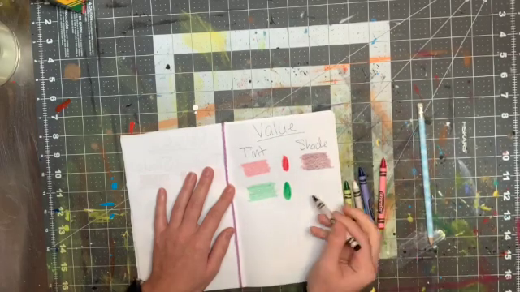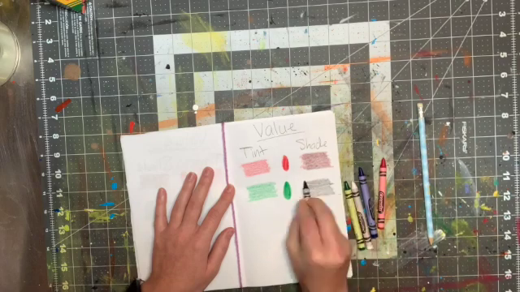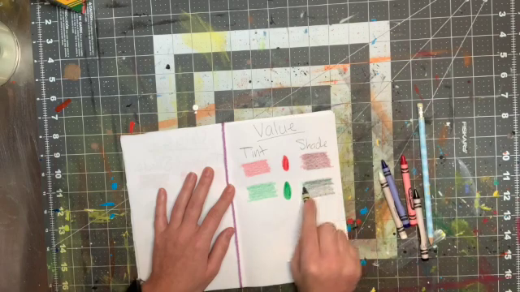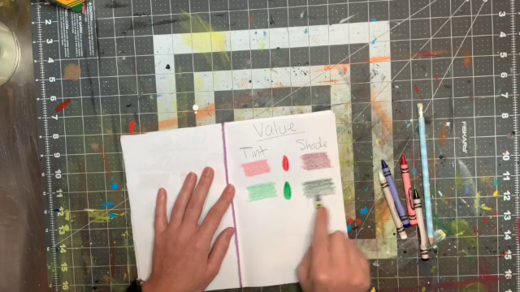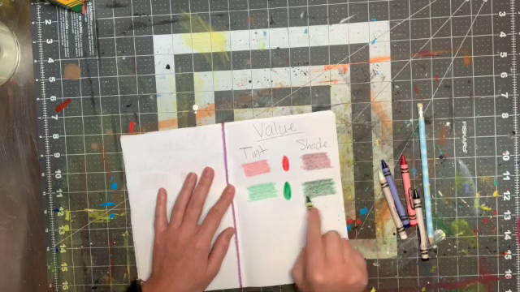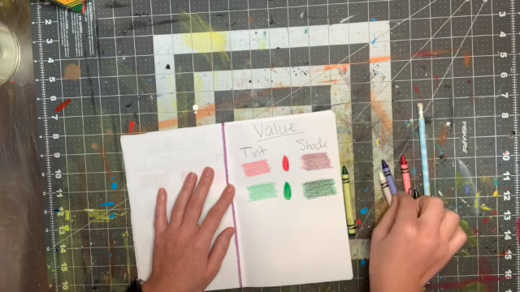So we need to get our black very lightly, not pressing hard. Get our green, and we're going over that. Again, lightly, not pressing down hard. This helps to mix the colors together. So now we have kind of a dark forest green. All right, let's do our last color.